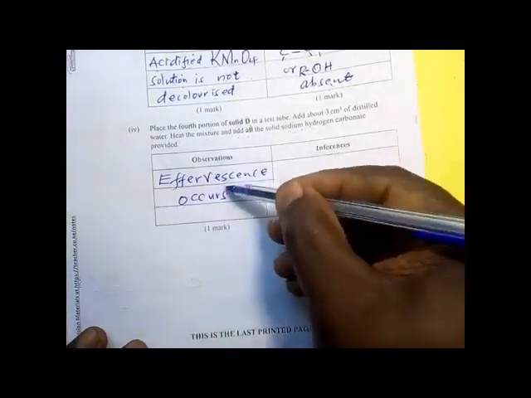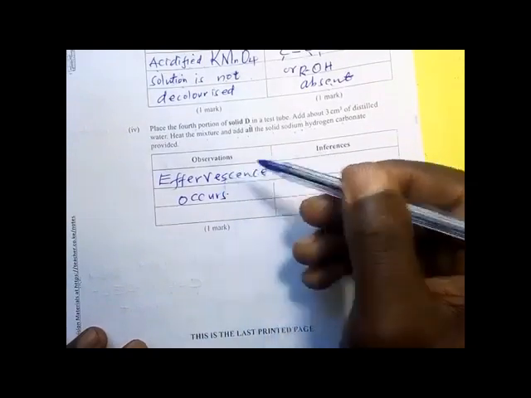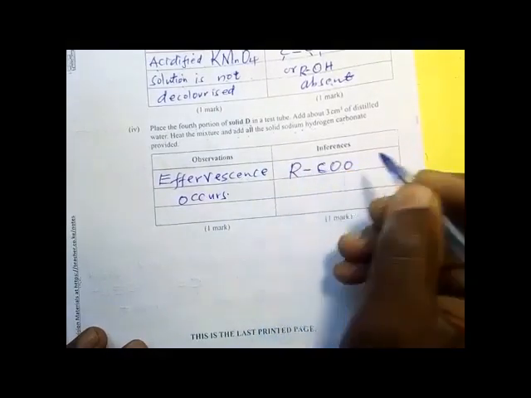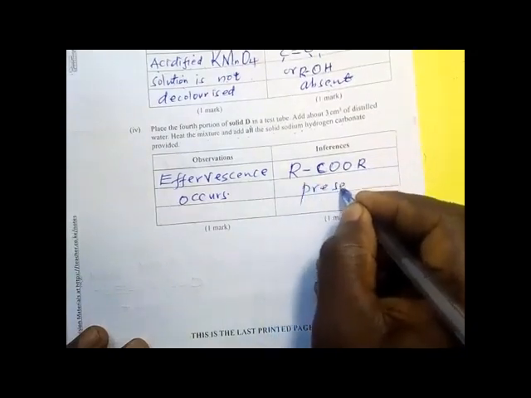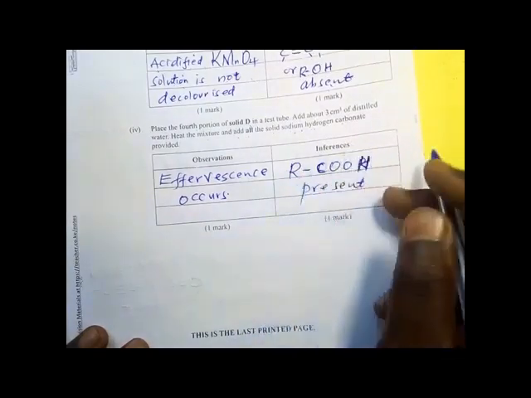Carbonate plus an acid, we always expect carbon dioxide to be produced, therefore effervescence will occur. That confirms that the alkanoic acid is present.